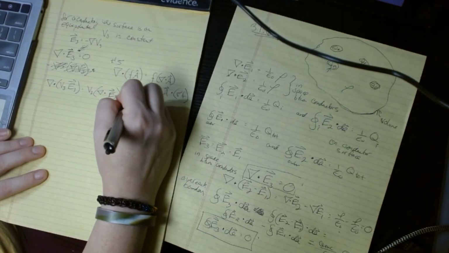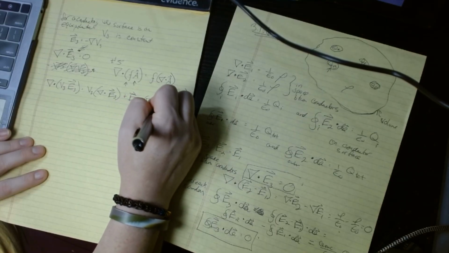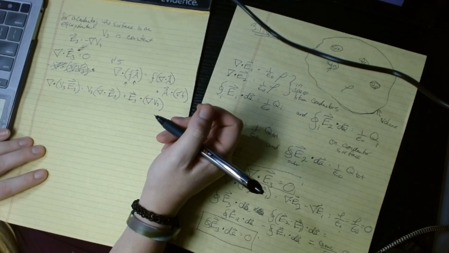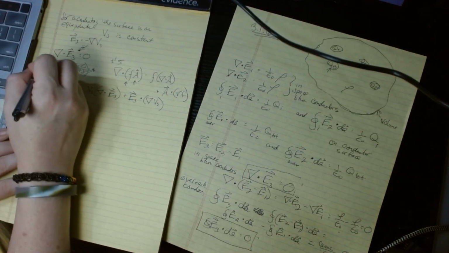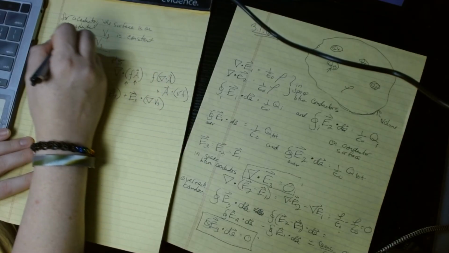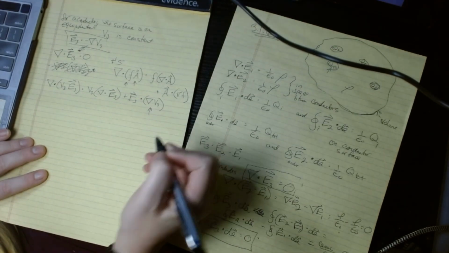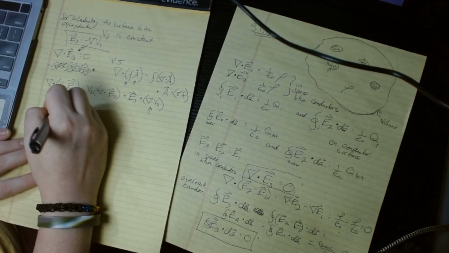Right, plus E3 dotted with the vector field. Okay. So, now we use the fact that E3 is equal to gradient of the potential. And we are going to insert it here. That's where that comes from. So that means that's V3.